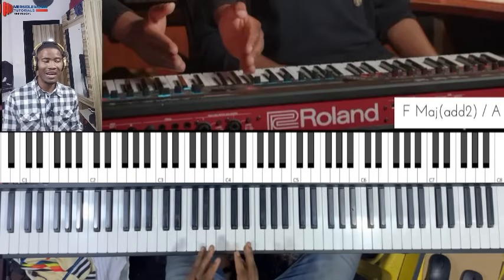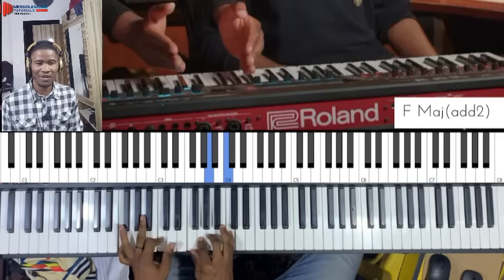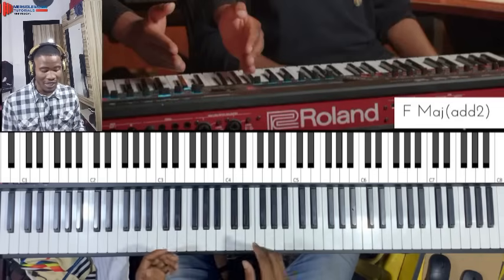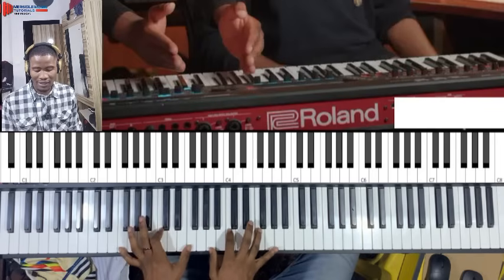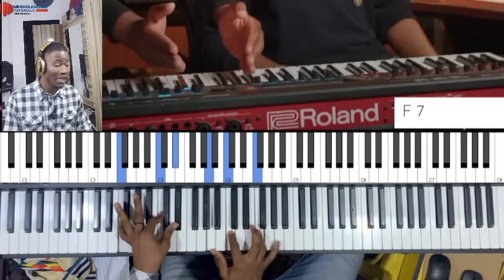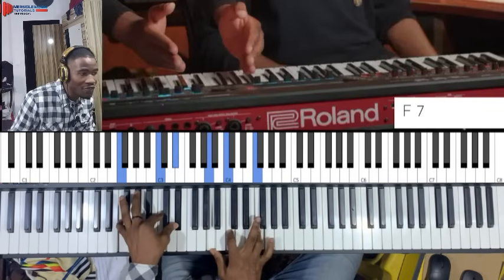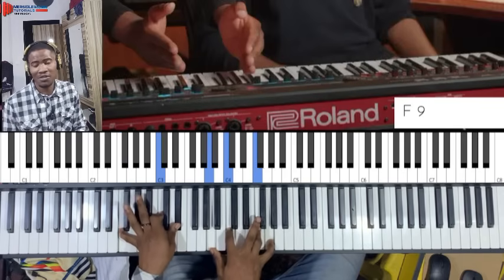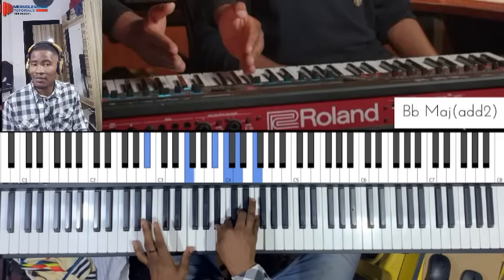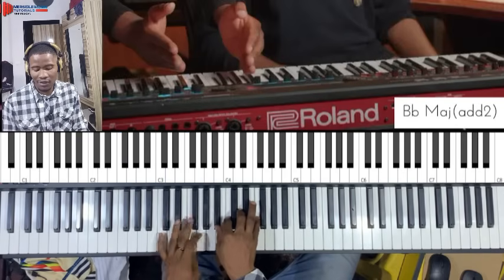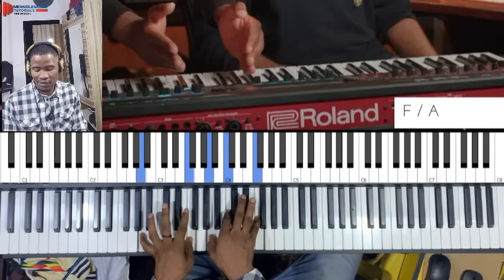So how did I achieve that beautiful sound over there just now? I used the melody. How? I had an F7 already. Then I added this to make it an F9, which is the melody of the song. How sweet the sound.